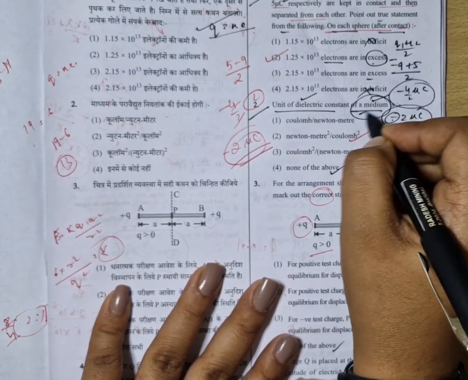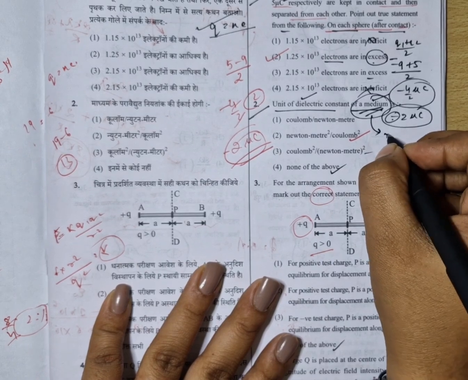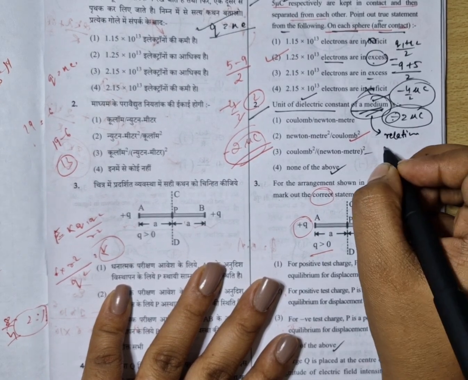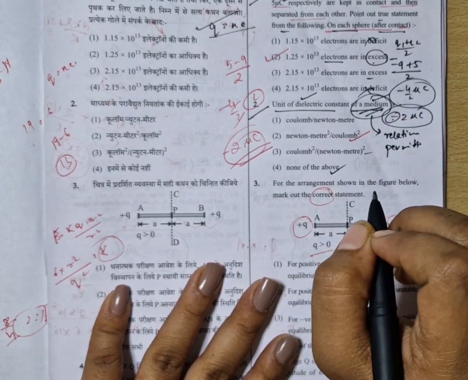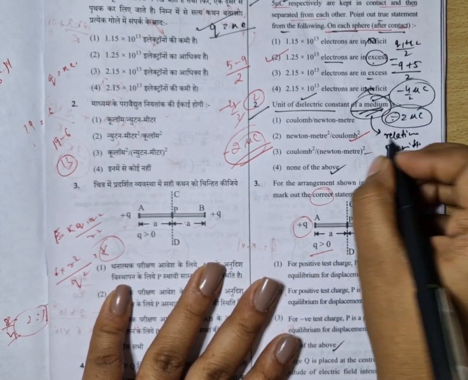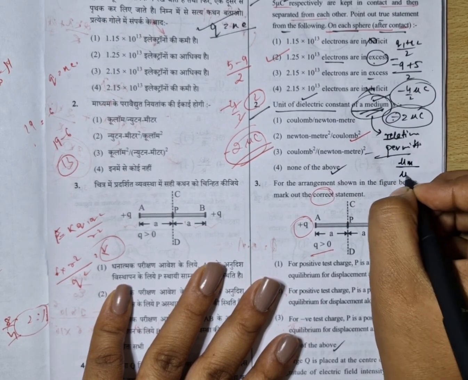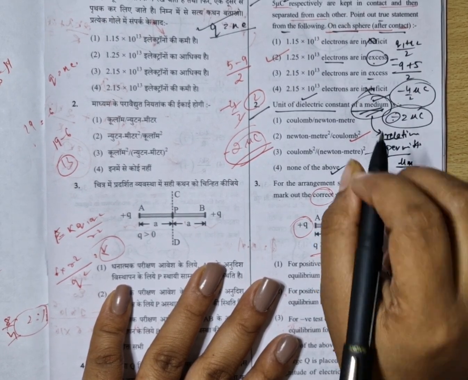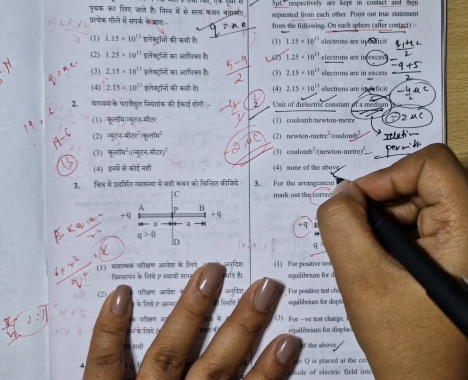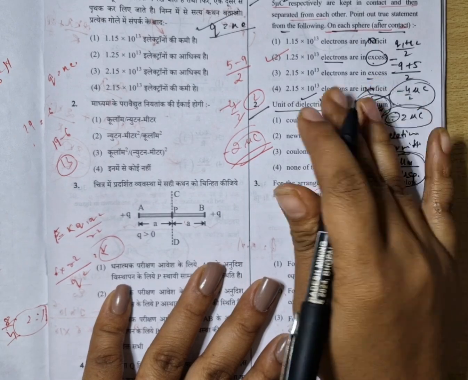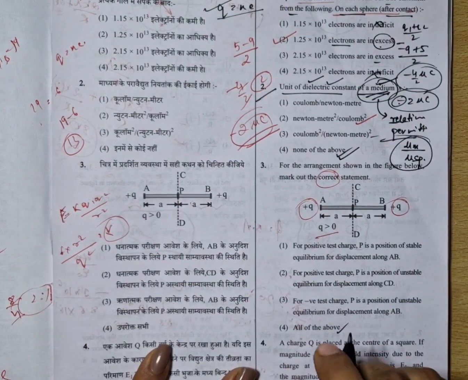Now moving on to the second question: unit of the dielectric constant of a medium. Because the word medium is emphasized here, we need to remember that it is asking for the relative permittivity, since relative is that of the medium with respect to free space. So that is the dielectric constant of a medium. That will be unitless because it is a relative quantity, and relative quantities are unitless, so that will be the answer.